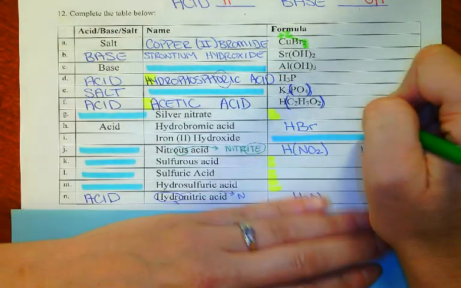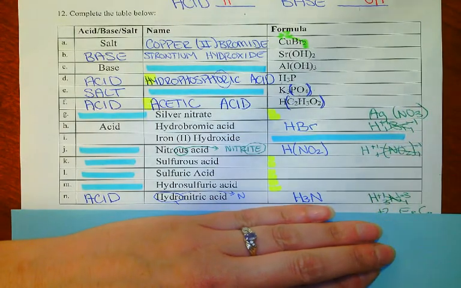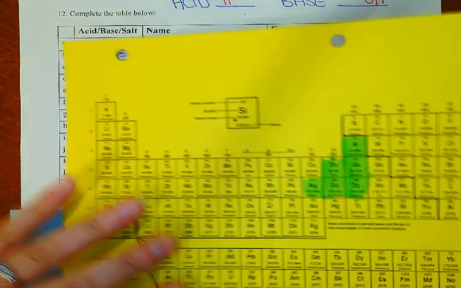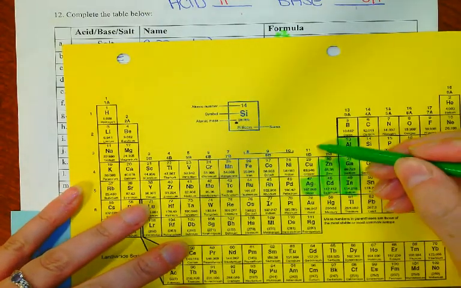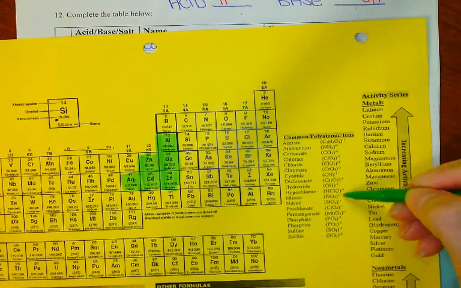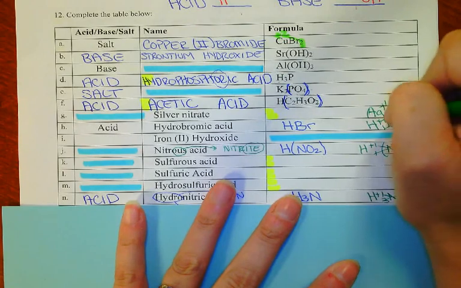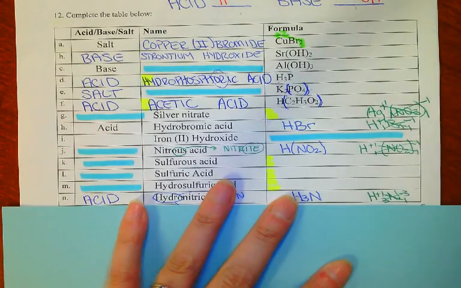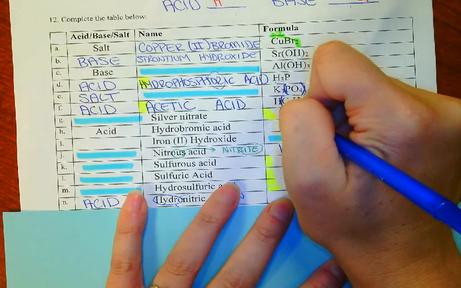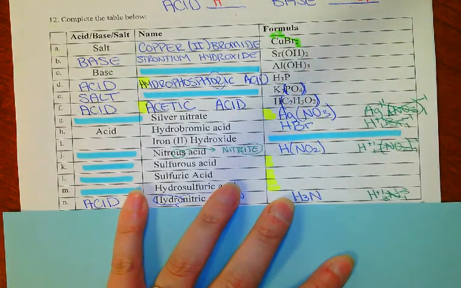So I'd say Ag and NO3. Symbols, then charges. Silver is the 1 in the 1B exception block. That's always a +1. Nitrate, that says right here, is -1. So +1, -1, crisscross, reduce and erase. So AgNO3, like that, silver nitrate.